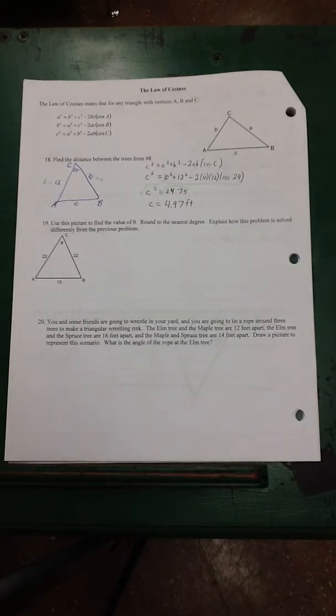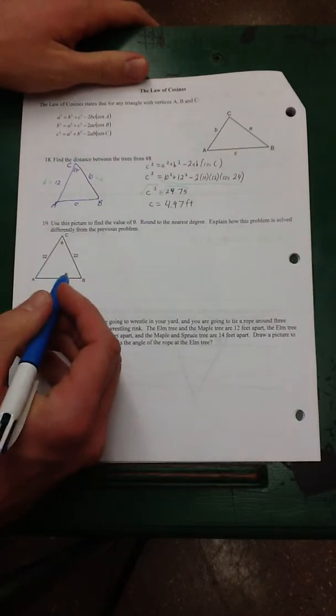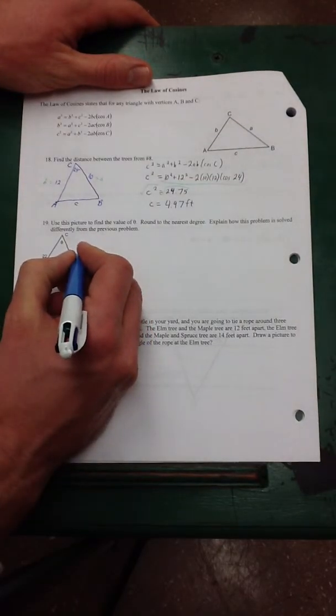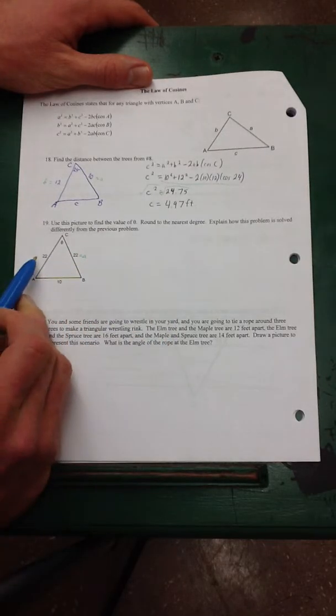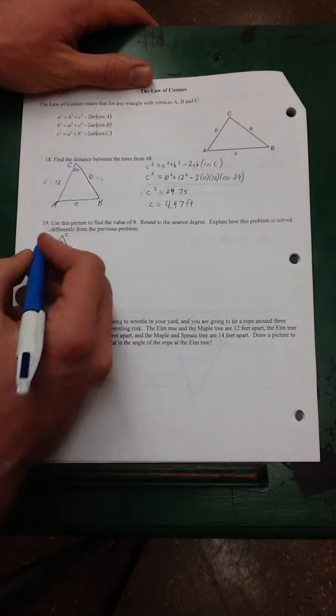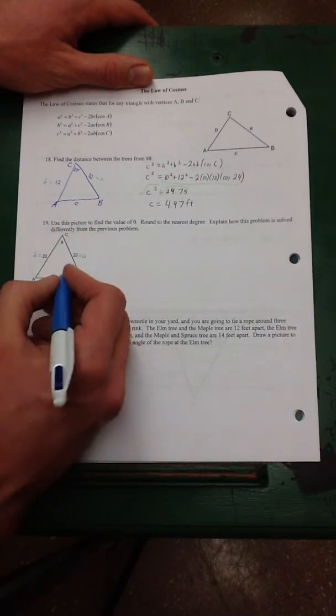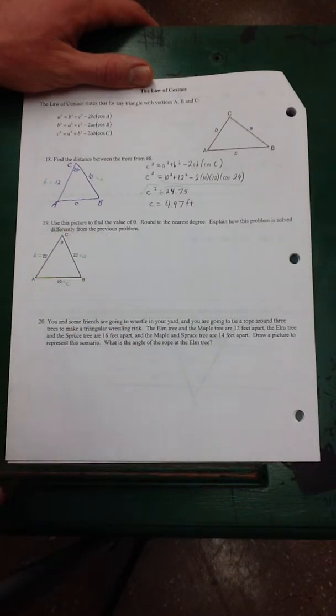Let's do number 19. We're going to use this picture to find the value of theta. Okay, let's stop for just a second and think about what we have, and let's label it. I have 22 right here. It is across from big A, so it must be little a. I have 22 right here. It's across from big B, so it must be little b. I have 10 right here, and it's across from big C, so it must be little c.